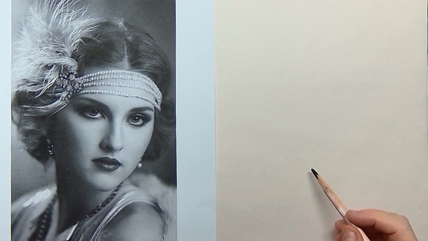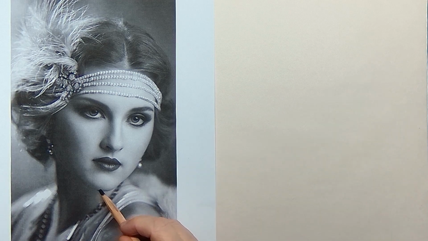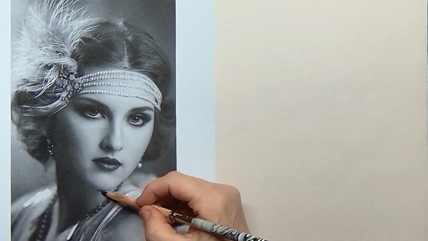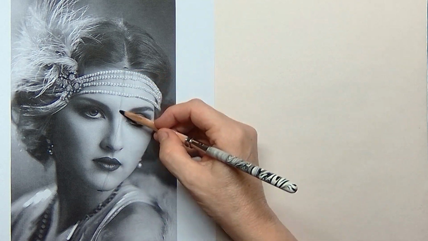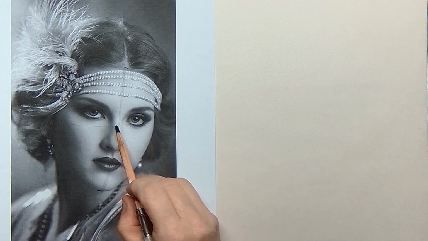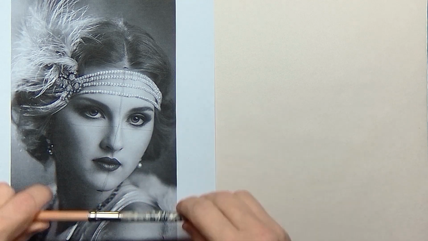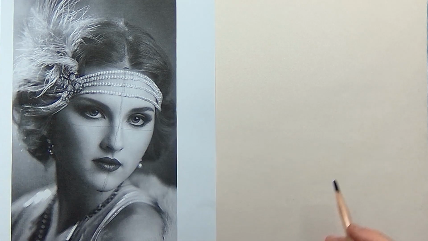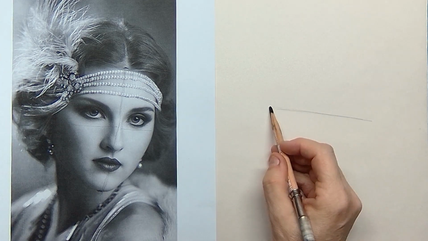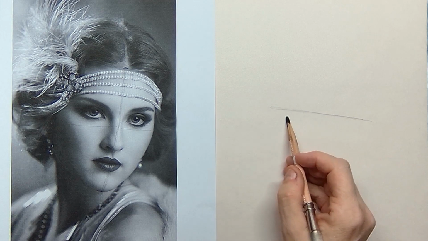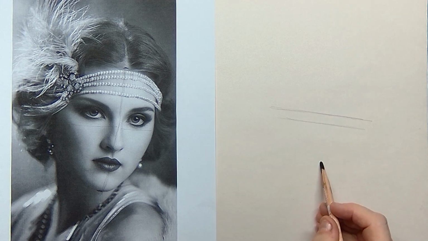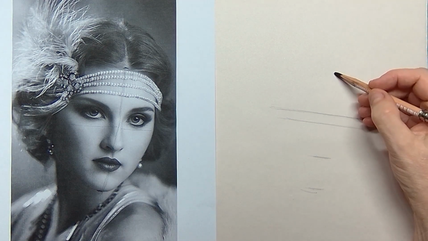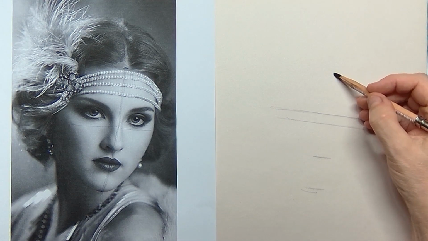Hello and welcome to this sketching tutorial where I want to draw a lady from the Charleston time. And she's very beautiful, a young lady, but if you watch carefully you can see that the eyes are not horizontal, but her head is tilted a little bit to the right. So I take notice of that, and once something is tilted, then the nose, the mouth and the chin are also tilted.